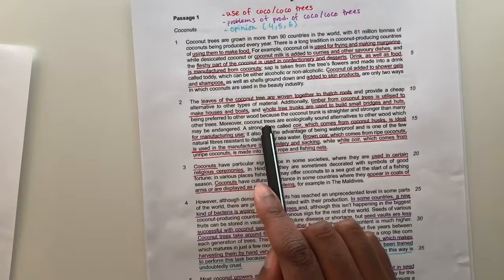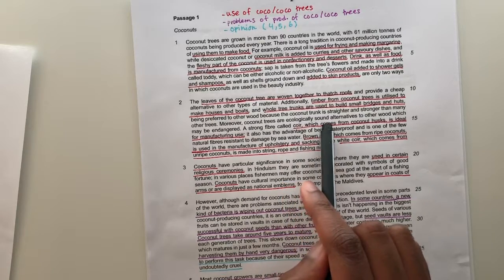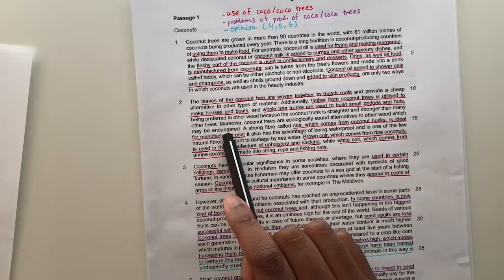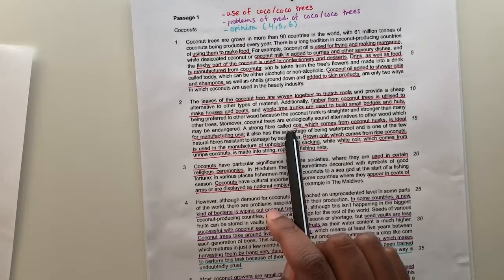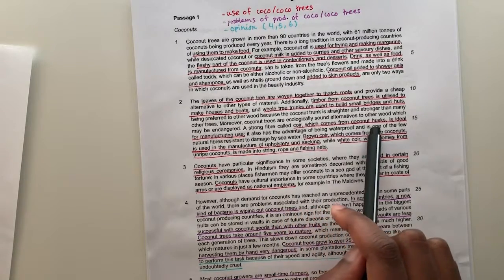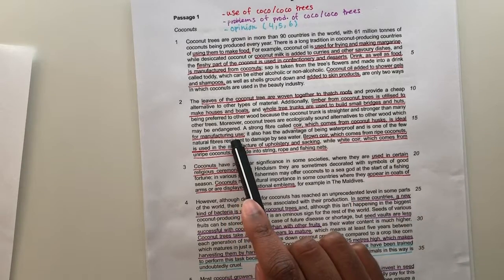However, coconut trees are ecologically sound alternatives to other wood which may be endangered. A strong fiber called coir, which comes from coconut husks, is ideal for manufacturing use.